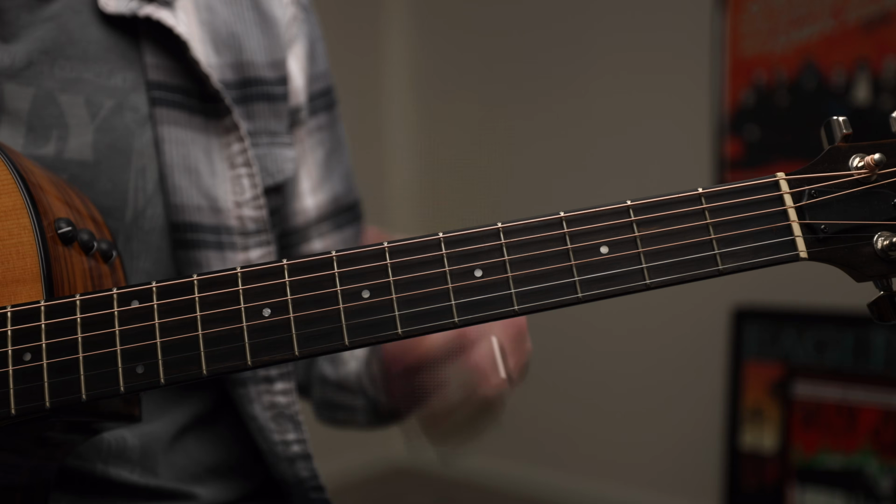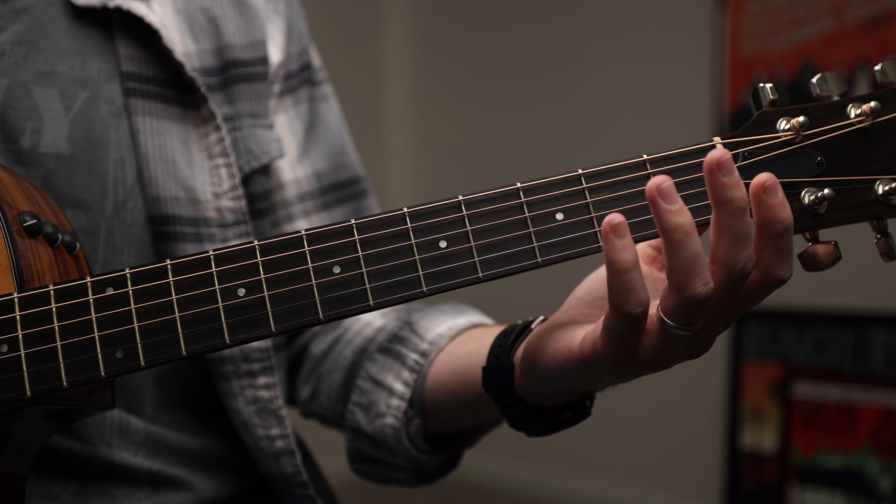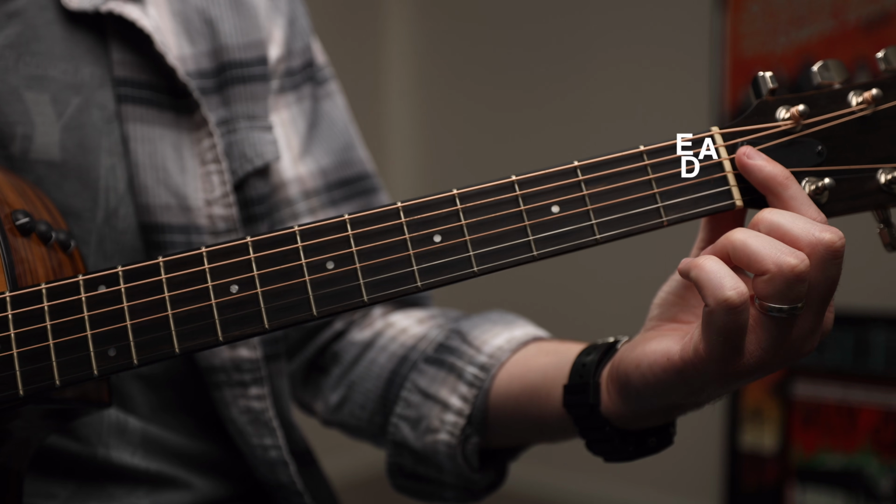But now for the moment that everybody's been waiting for. Let's apply this to guitar. Okay, so when we're mapping notes on the fretboard, first thing we gotta do is know the names of the strings. You should already know that the names of the strings are E, A, D, G, B, E.